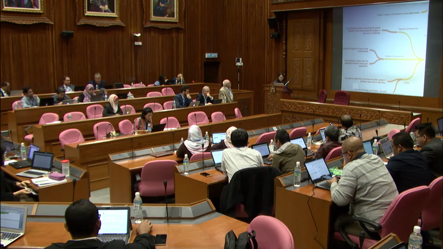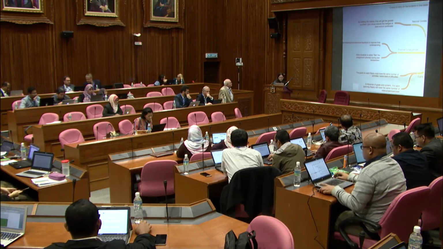The last part is the S, which is satisfaction. On natural consequences, we have to state that by fulfilling the criteria, they will get the grades specified. For example, if it is an A, 90 and above, a B is 80 and above, and so on and so forth. We can give them virtual awards like badges or stars, or certificates.